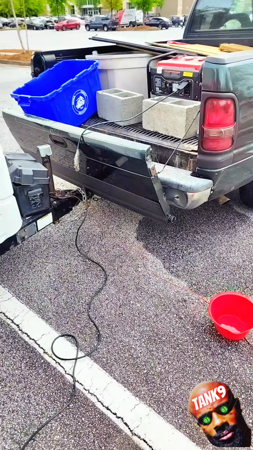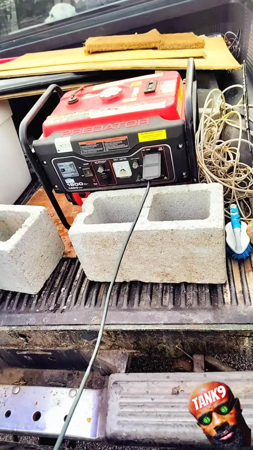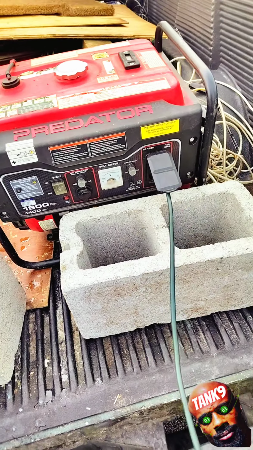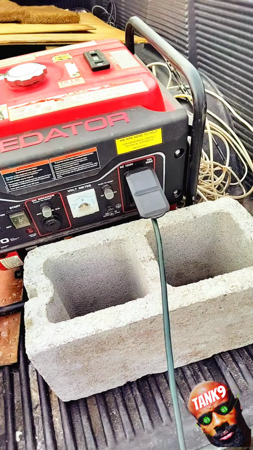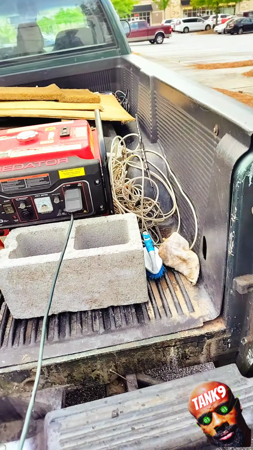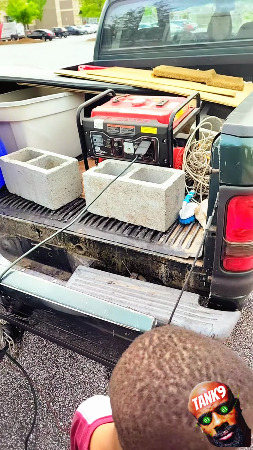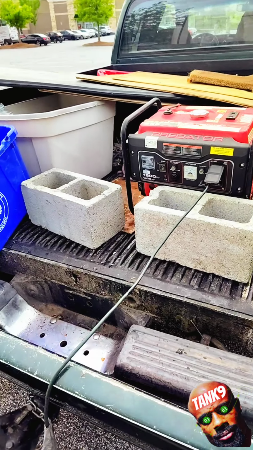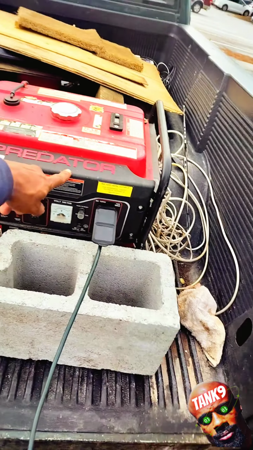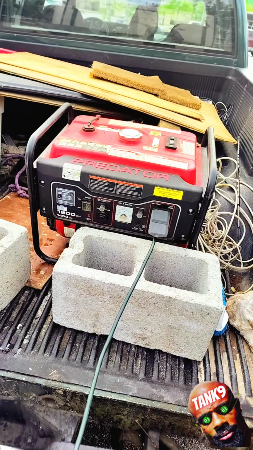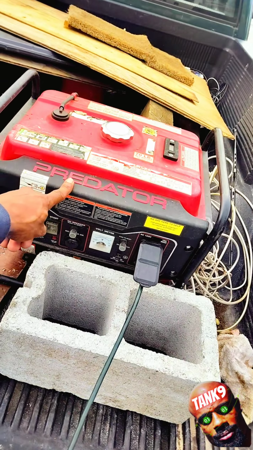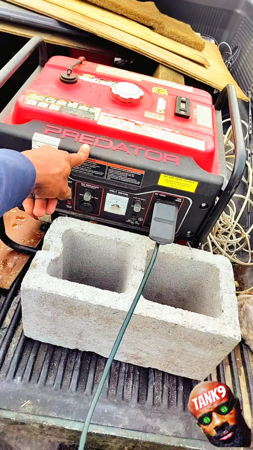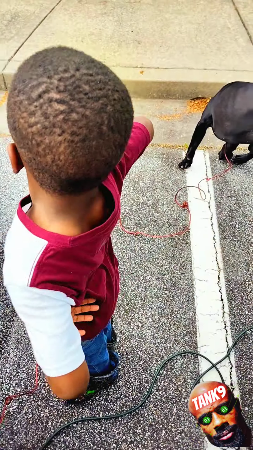So next, I'm gonna show you. Come look at this right here. This is the Predator. This is the generator we use. You cut it on to power the portable batteries. So once I cut the Predator on, it powers the portable batteries. You understand? So what is this called? It's a generator. I use $2 a day to charge this generator up, and it powers the portable batteries that's inside. So let's go back inside.